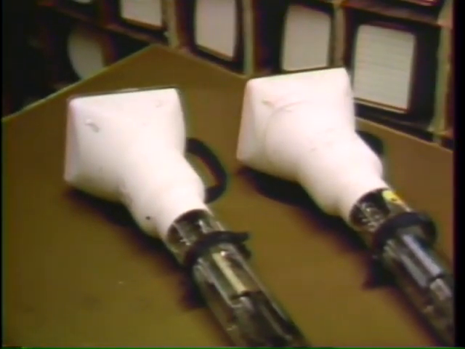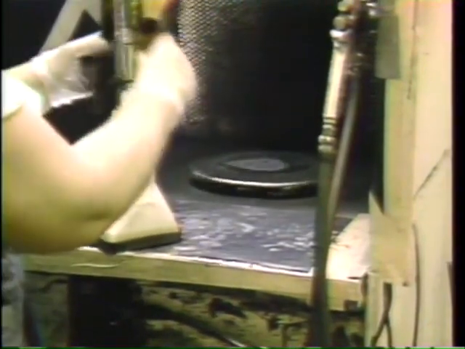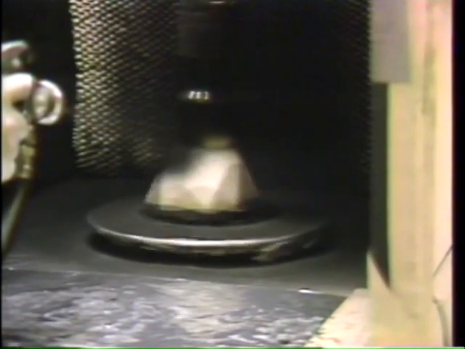Therefore, they must be removed. A conductive coating is applied. The high voltage lead is added.